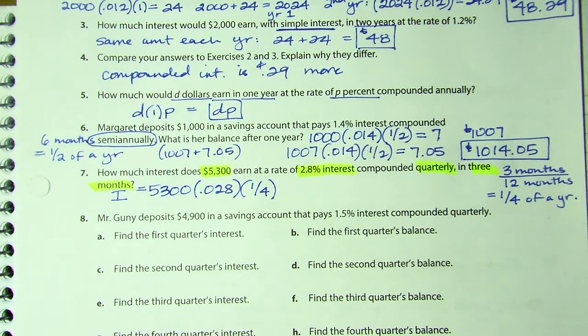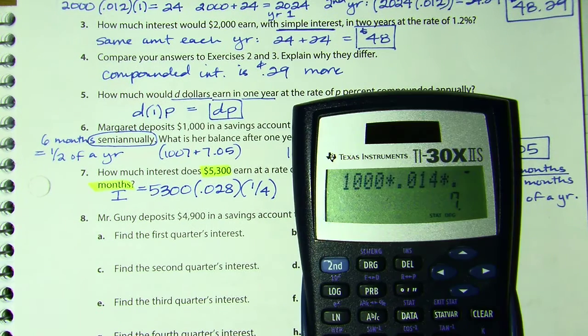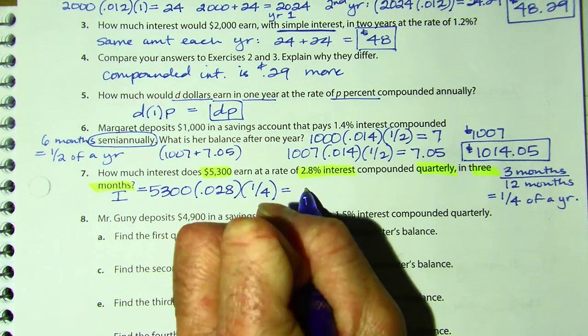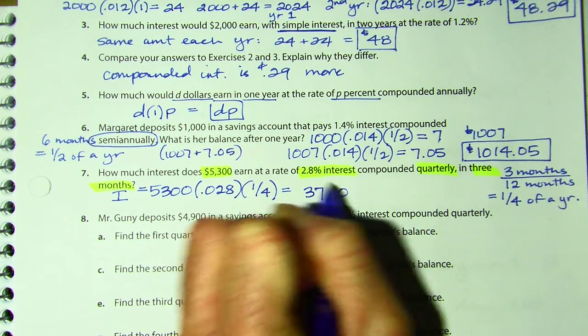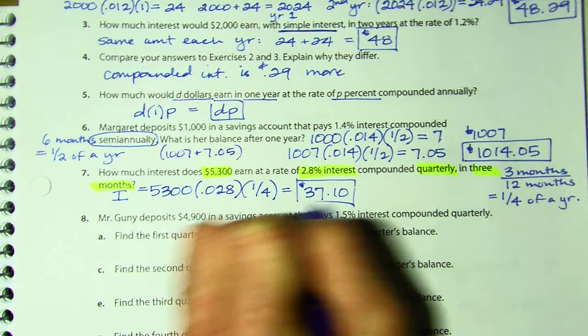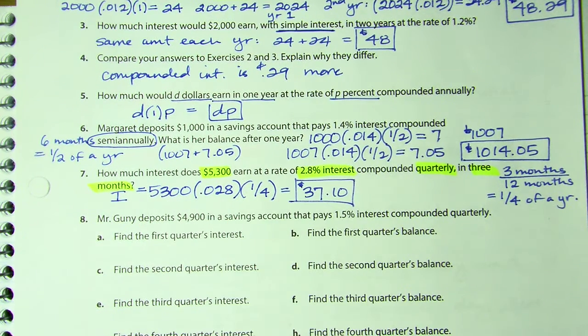So using our calculator, I'm going to type that in. 5,300 times 0.028 times 0.25, and I got $37.10. Okay, so that's money that the bank would deposit into our account in 3 months.